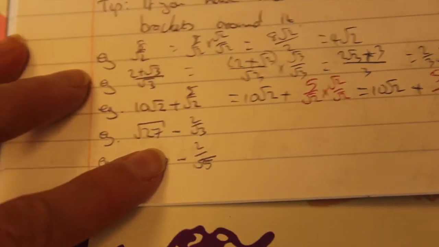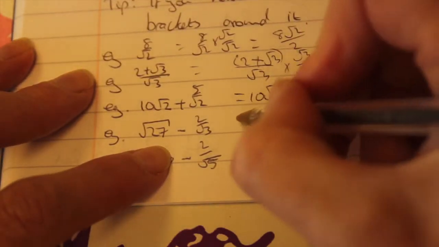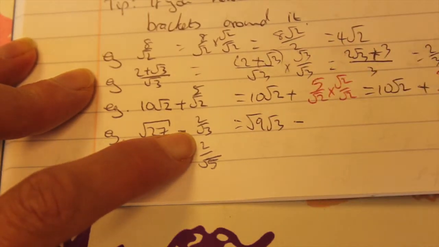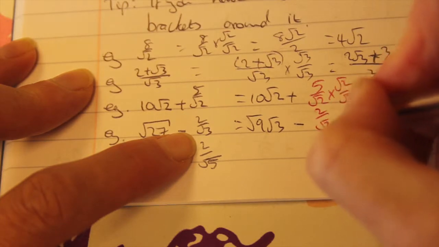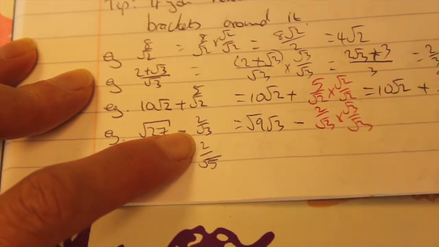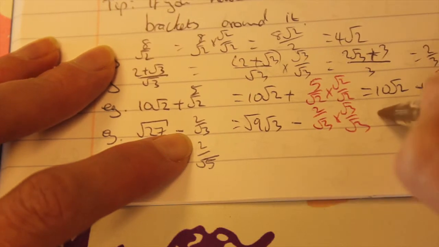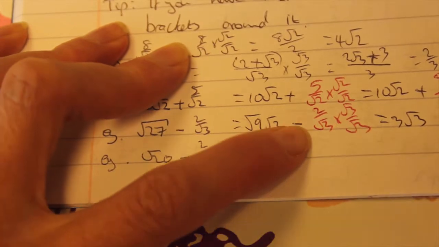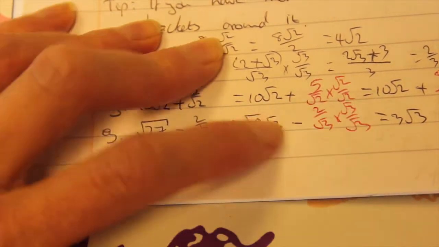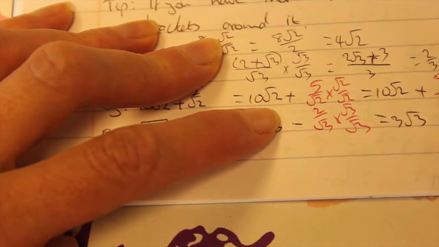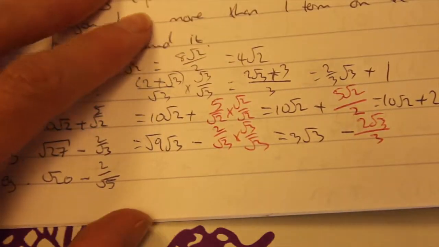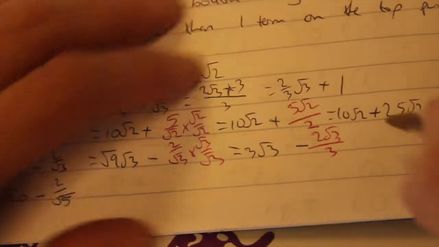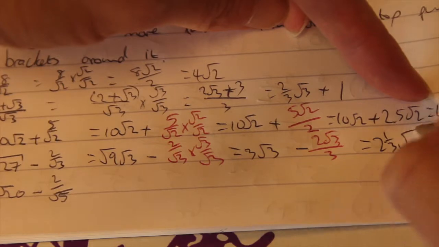The next one is the same idea. The first number, well, that one breaks down into a 9 and a 3. The second number is where you have to rationalise. So it's 2 over root 3 times root 3 over root 3. Sorting out the first term, the black one there, that's an ordinary 3 root 3 minus, and sorting this out is 2 root 3 over a 3. So what you have there is you've got 3 roots, take away 2/3 root. So 3 take away 2/3 is 2 1/3 root 3.